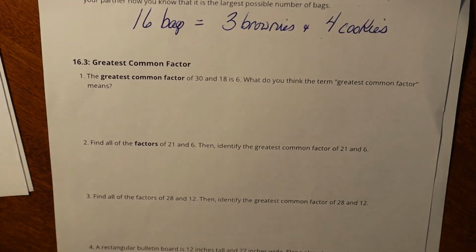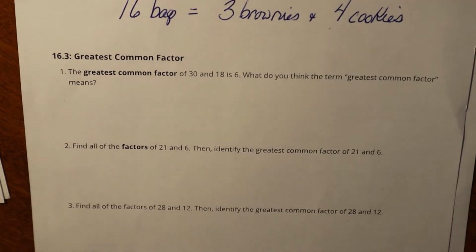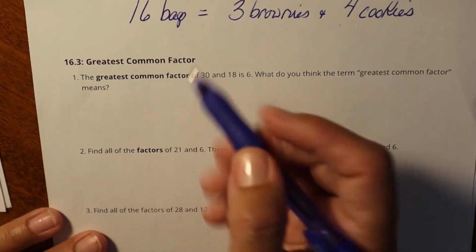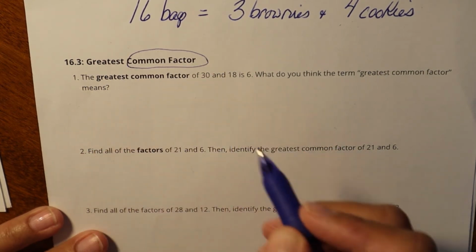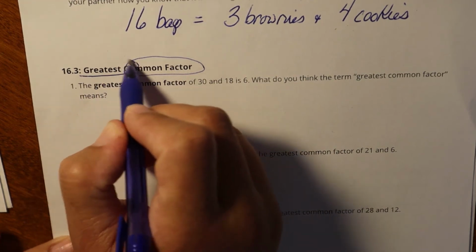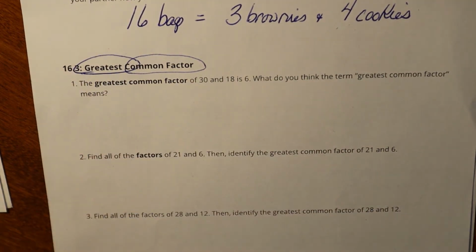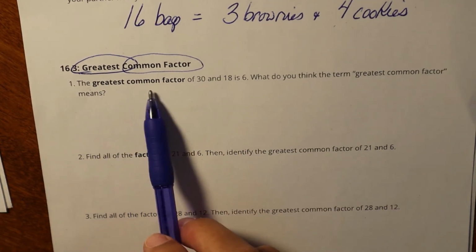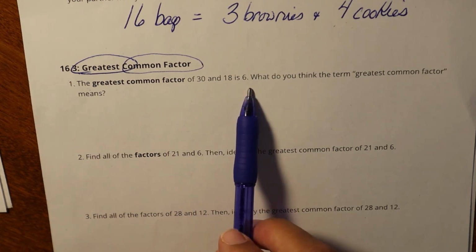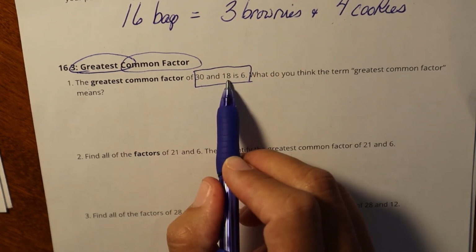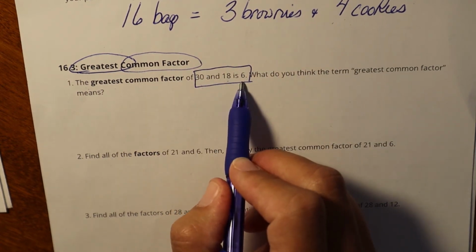Let's move on to 16.3, greatest common factor. So this should kind of be a review for you. Now that we know how to find all the common factors of a number or numbers, now we're going to be focusing on, well, what's the greatest common factor? The greatest number that those numbers would share. So let's look at this first problem. It says the greatest common factor of 30 and 18 is 6. So they already found it for us. 2 numbers, 30 and 18, and they're telling us the greatest number is 6.